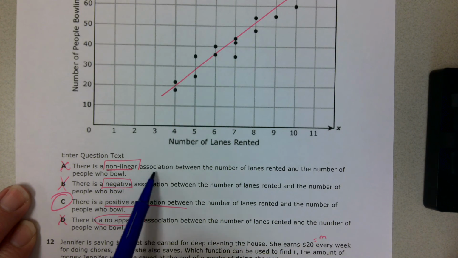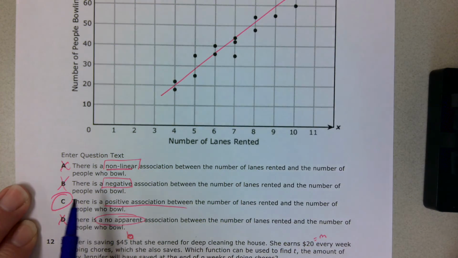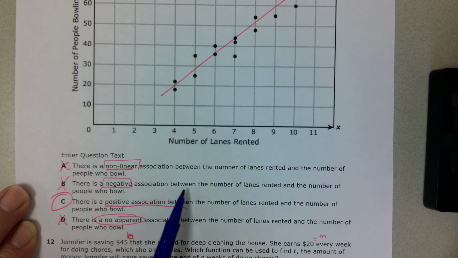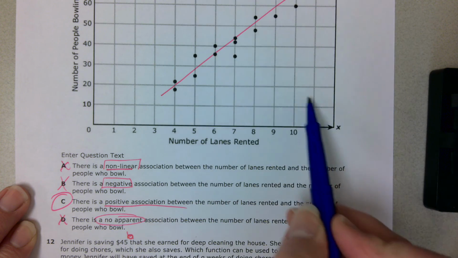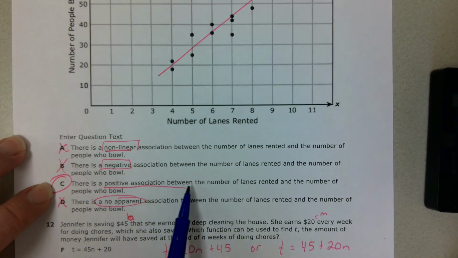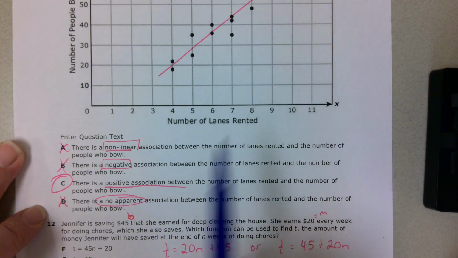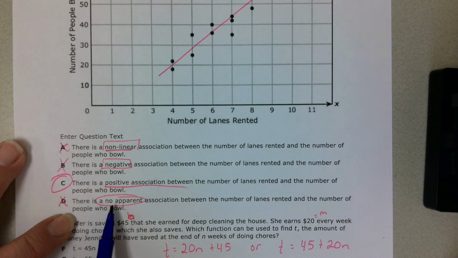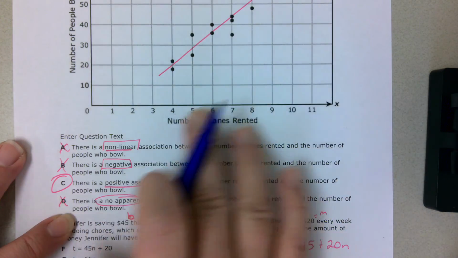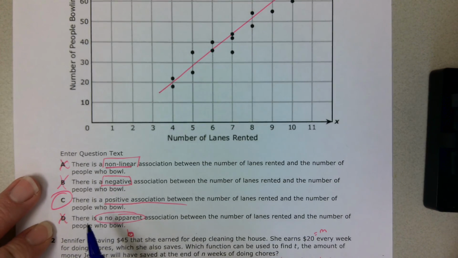There is a nonlinear association. That would be a curve of some sort with my data, and that's not happening. There is a negative association, that would be going down, and we don't have that. C, there is a positive association between the number of lanes rented and the number of people who bowl. We do see that. And then the last one says there is no apparent association between the number of lanes. So there we would see our data would be all over the place, and we don't have that in the scatter plot. So the correct answer is C, we have a positive association.